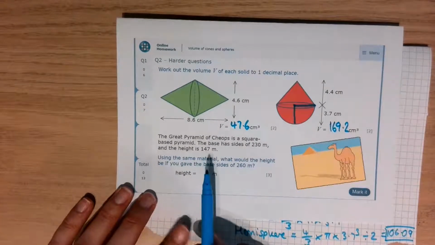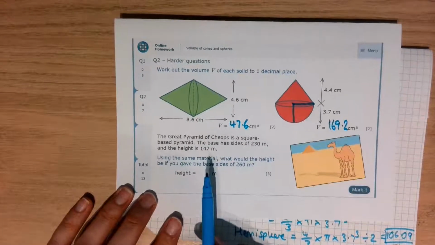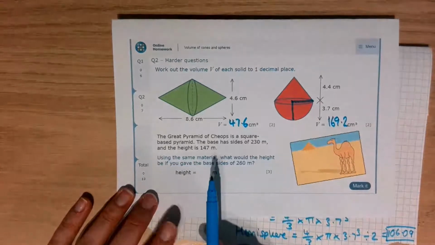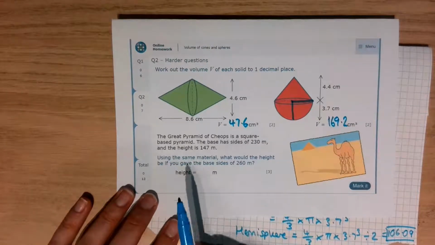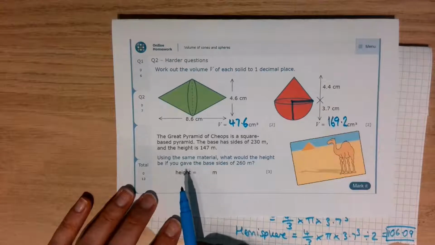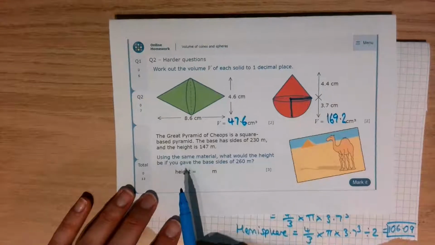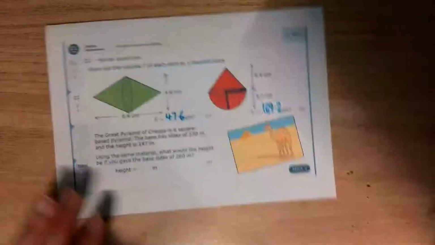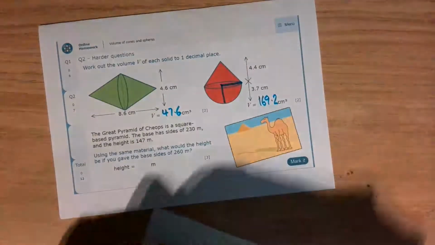Great Pyramid of Cheops is a square-based pyramid. The base has a size of 230 metres and the height is 147 metres. Using the same material, which means it would have the same volume, what would be the height if you gave the base a size of 260 metres? So first of all, let's think about the pyramid we've got.